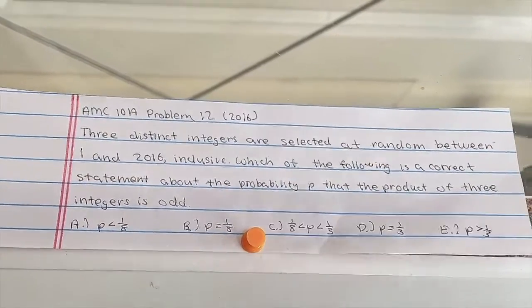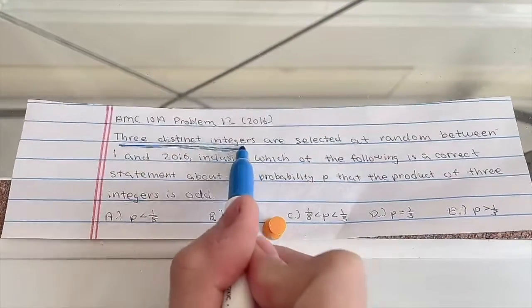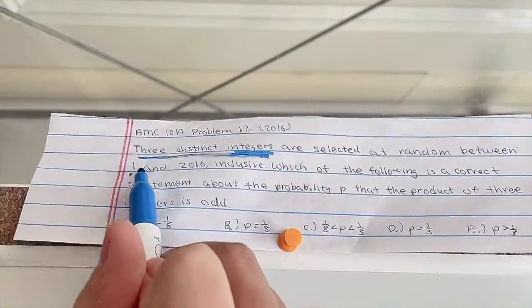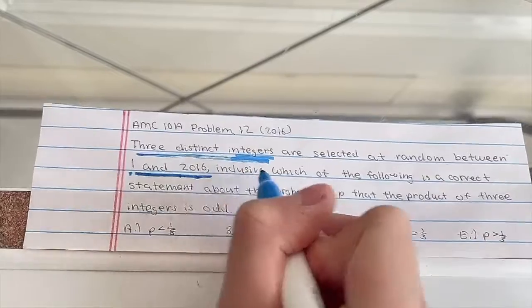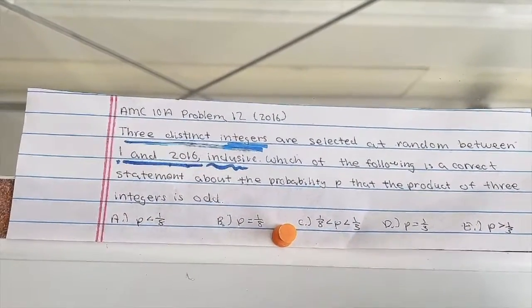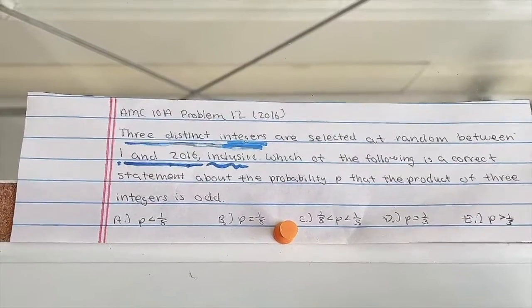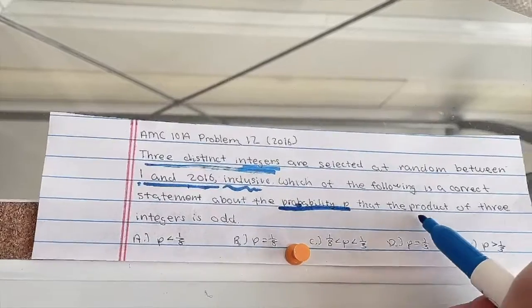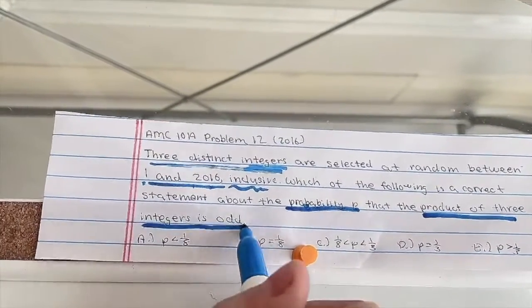So the keywords here are three distinct integers. Remember, it's integers. And they're selected at random between 1 and 2016, and it's inclusive. So that means 1 and 2016 are included. So it is asking what is a correct statement about the probability that the product of three integers is odd.